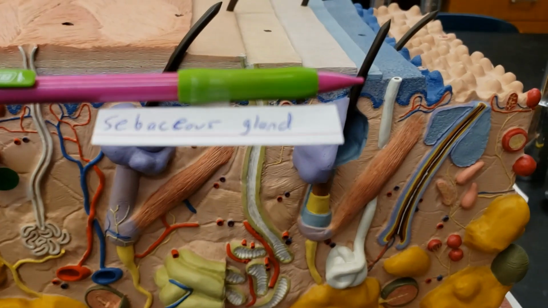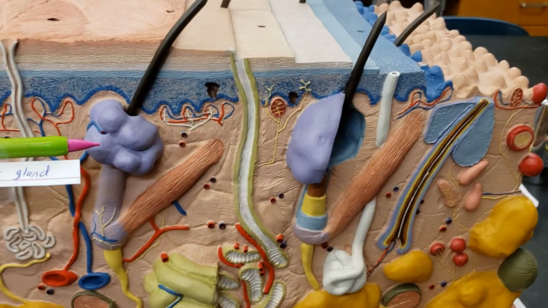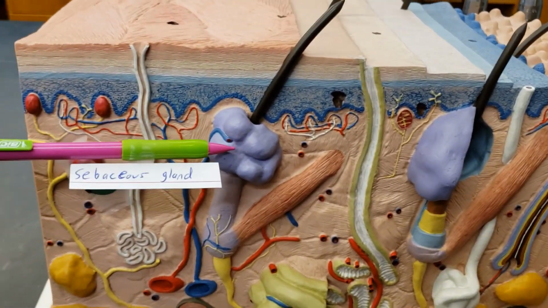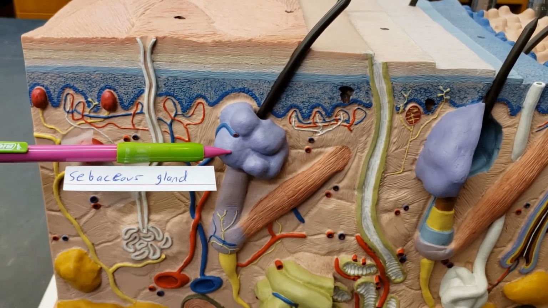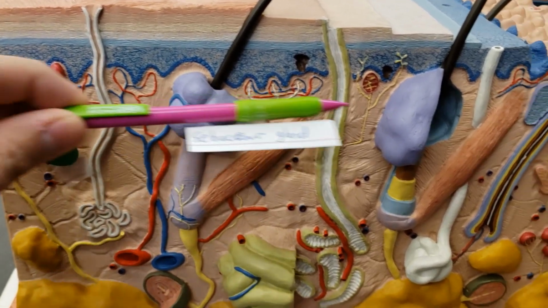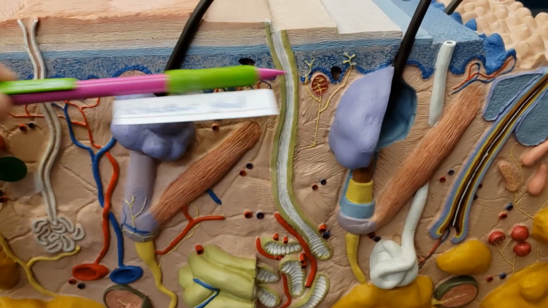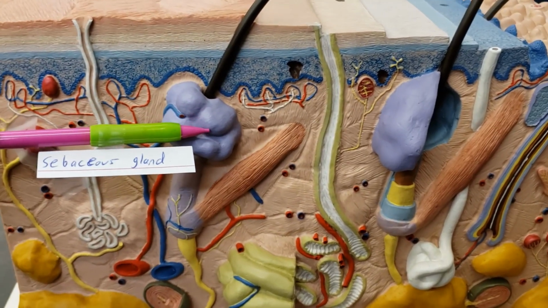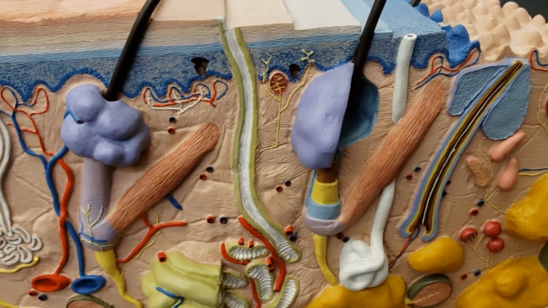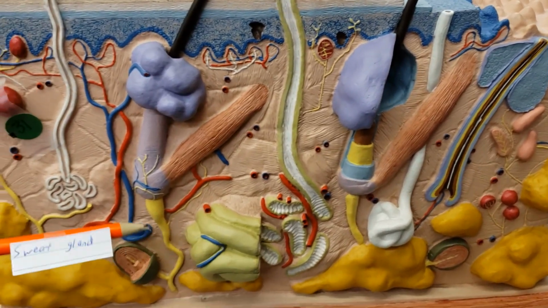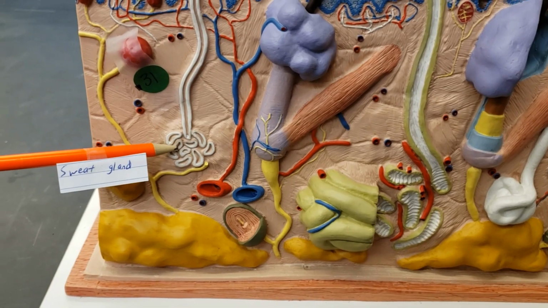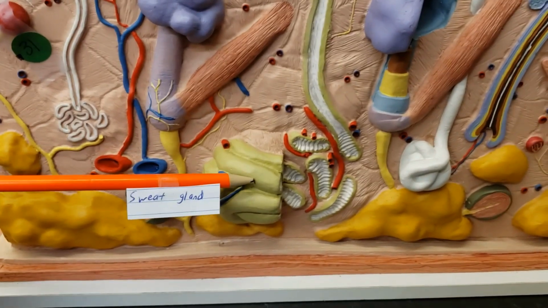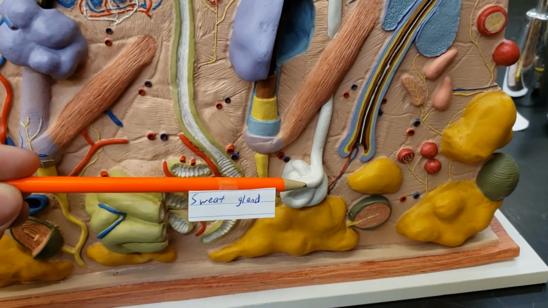Next up, sebaceous gland. If you have oily hair, well, it's because of the sebaceous gland. It also secretes oils that release in the skin, making something called sebum. So sebaceous glands are found all over the body. Some are attached to hair, some are not. It just depends. And then sweat glands. What would we be without sweat, especially here in Florida, where it is hot all the time? So here's a sweat gland, here's a sweat gland, and then over here is a sweat gland.